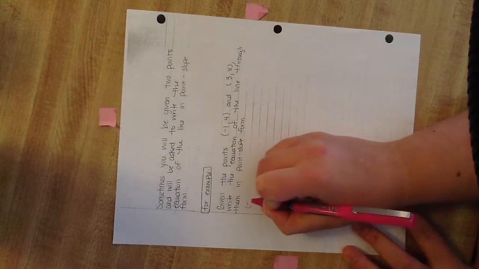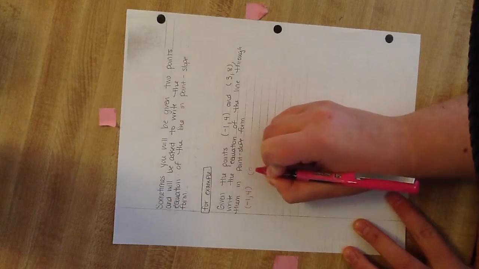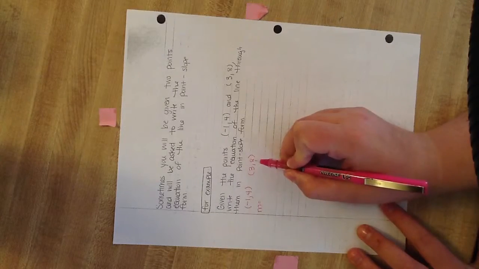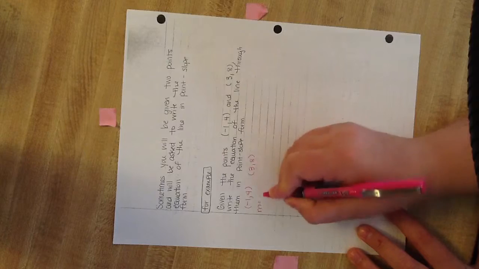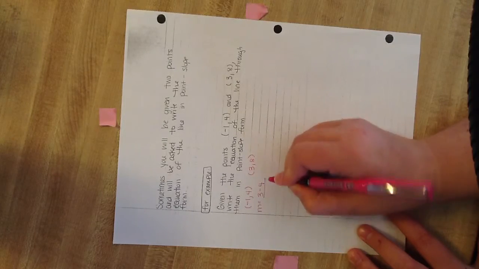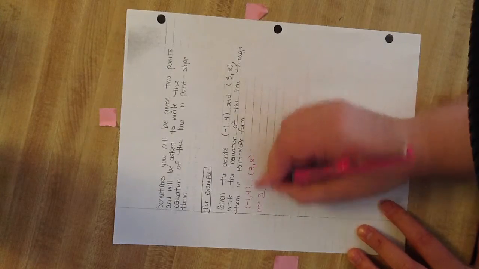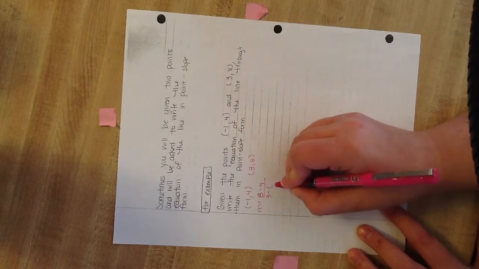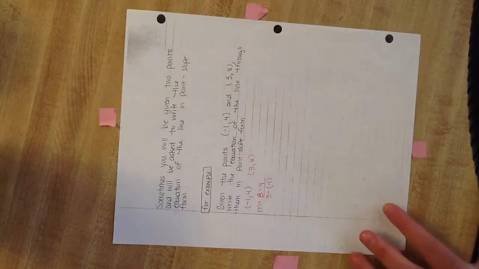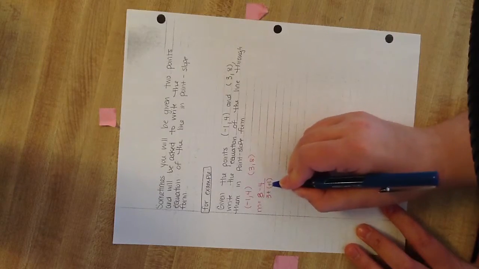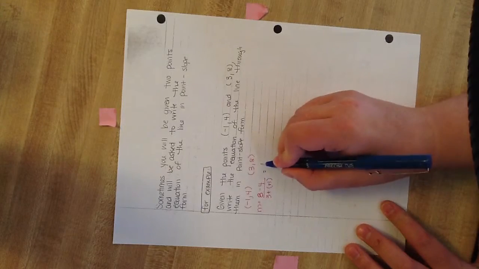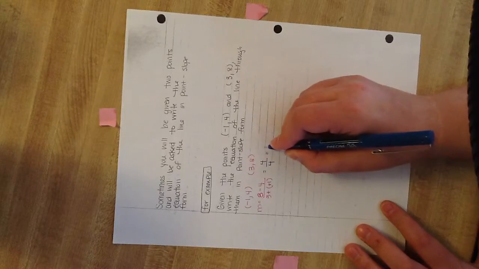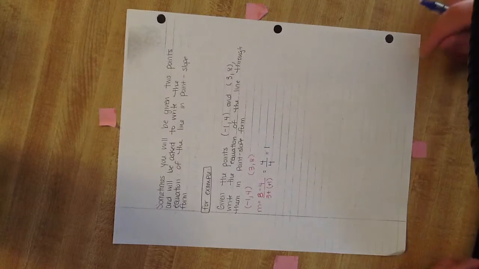I have the ordered pairs (-1, 4) and (3, 8). I'm missing the slope. This is my first point, this is my second point. To find the slope, I take 8 minus 4 over 3 minus negative 1. Remember that subtracting a negative is the same thing as adding a positive. So 8 minus 4 gives me 4, over 3 plus 1 gives me 4. 4 divided by 4 is just 1. So I have a slope of 1.